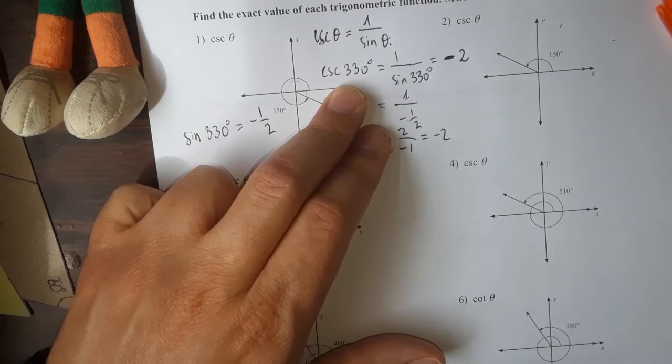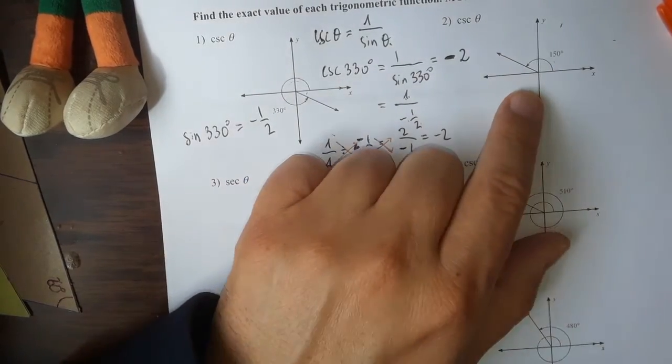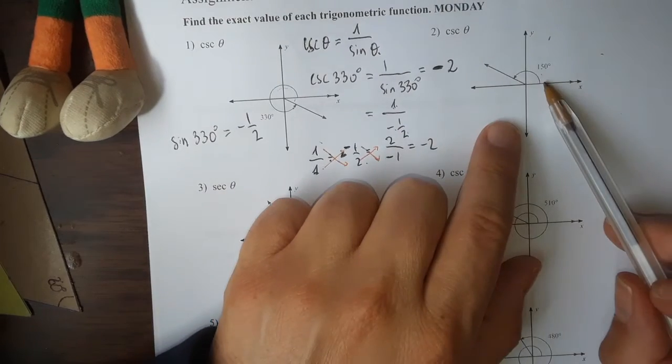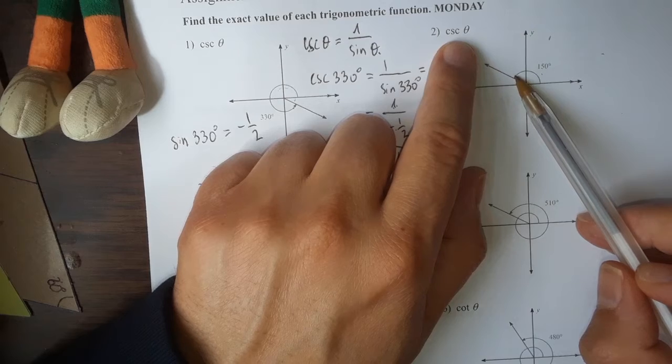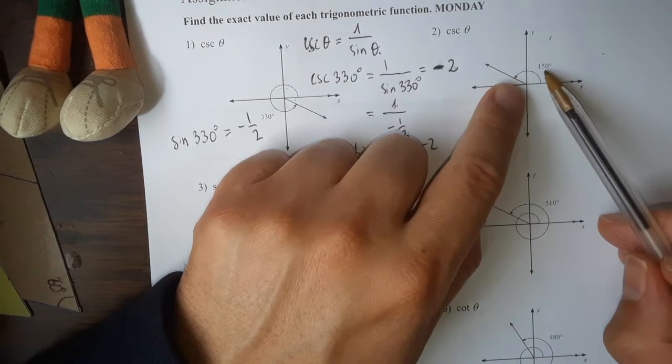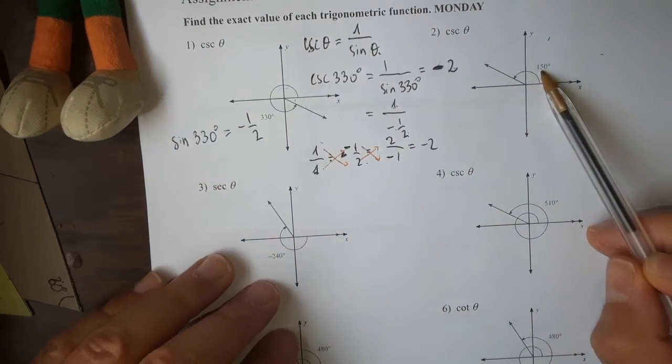Okay. So here, this one is 150, right? Again, for cosecant we have to use sine. We go and look for sine of 150, and then we do the reciprocal. So it's the same thing.